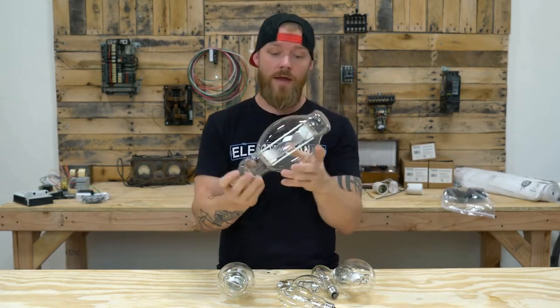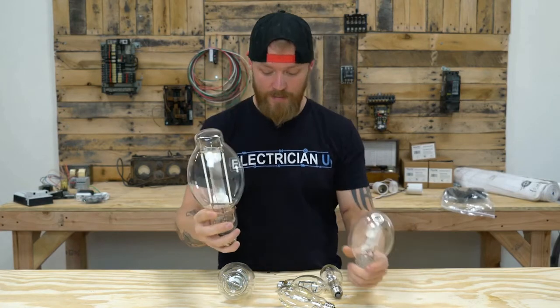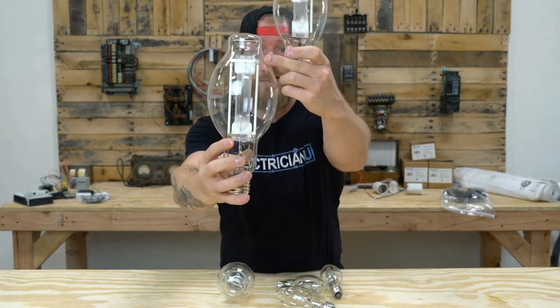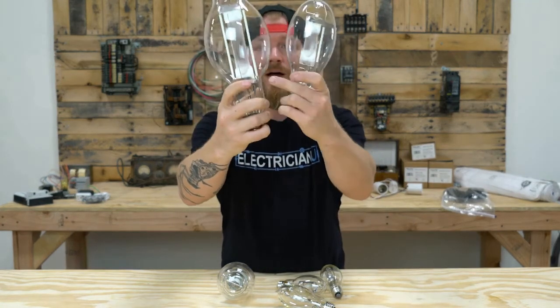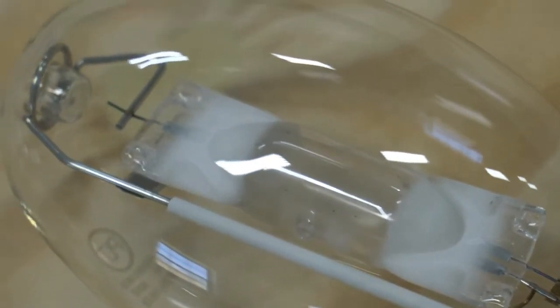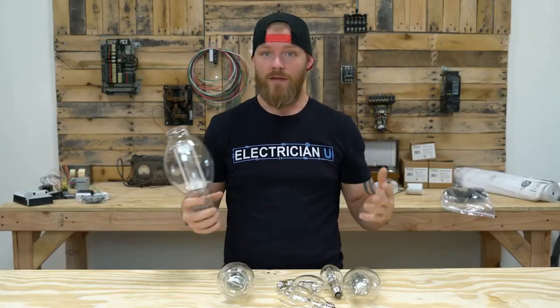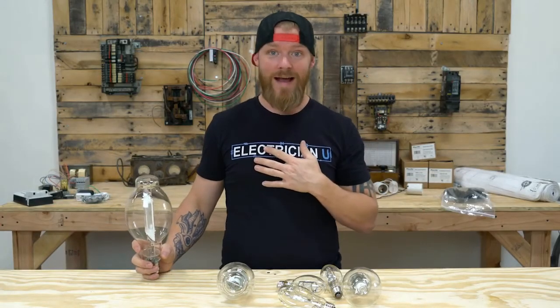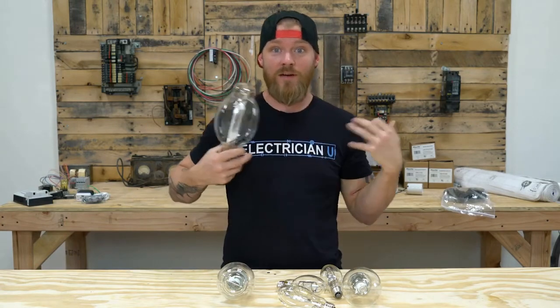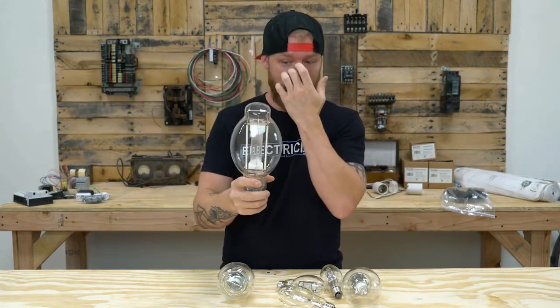So another note on that, if you notice, most metal halide lamps have this white paint at the top and the bottom of each one of these quartz tubes. The reason for that is that white reflects light. It's like in the summer, if you're wearing black, you're going to be really hot, but if you're wearing light colors, a lot of that gets reflected off of you.